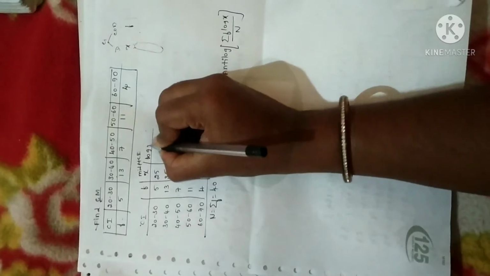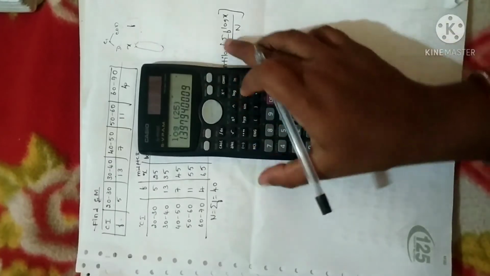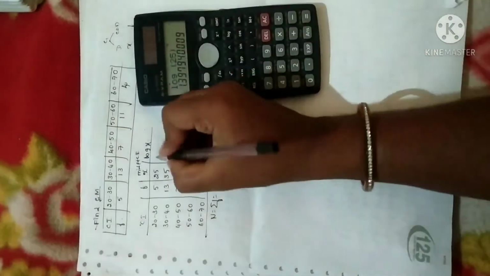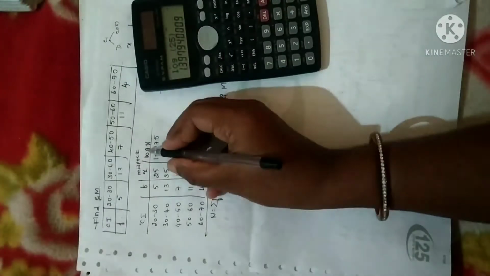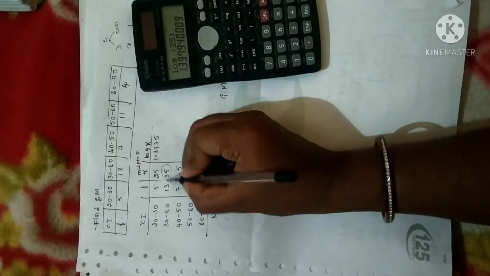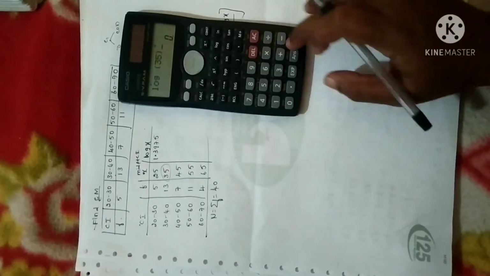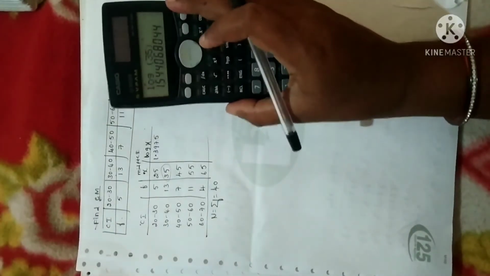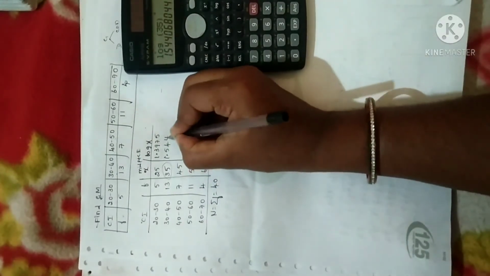Now we have to calculate the value of log x. Apply log to x using the calculator. Log 25 gives us 1.3979. Similarly, log 35 is 1.544.